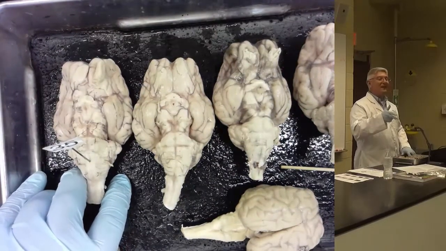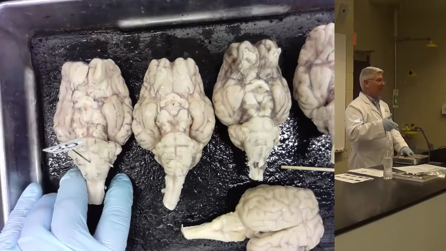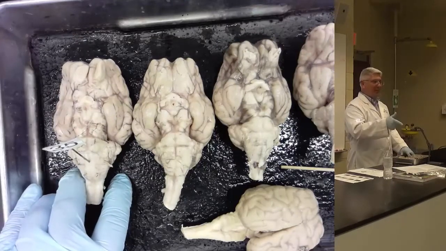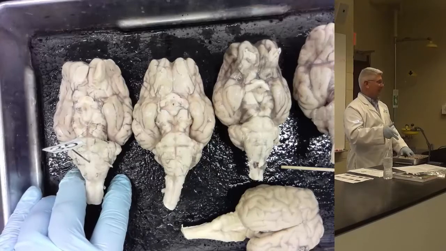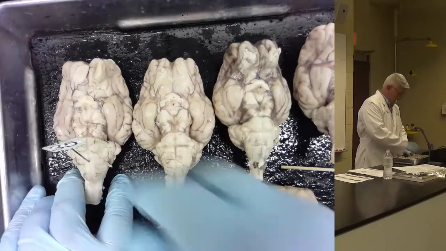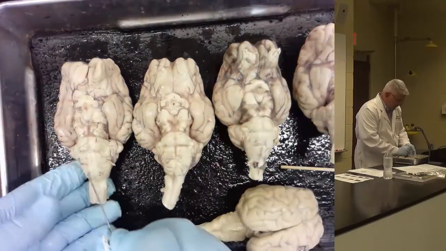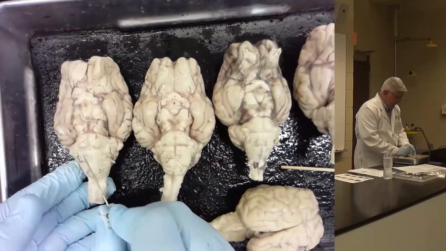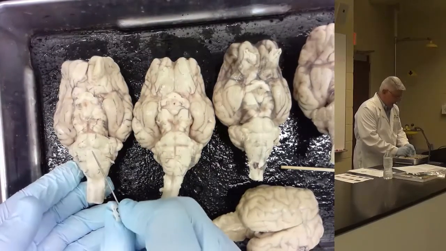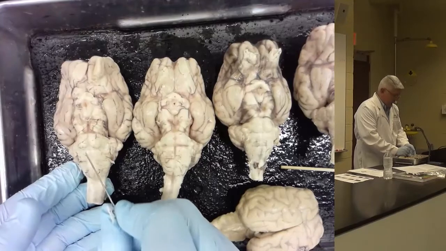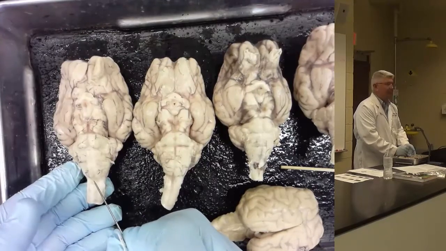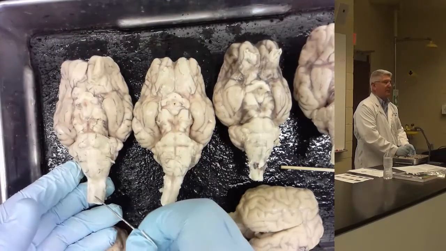If you orient yourself, you should never get that wrong. Ventral side, midline, median, fissure. Ventral median fissure. On either side of the ventral median fissure are two tracts, two raised lines going down there, and those are called the pyramids.